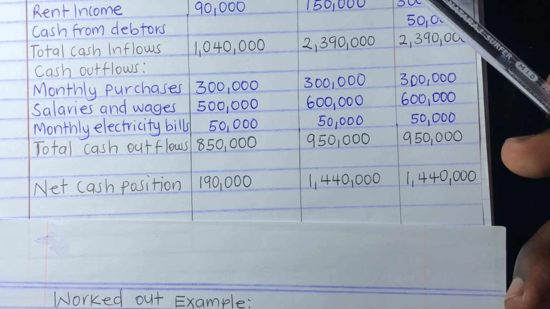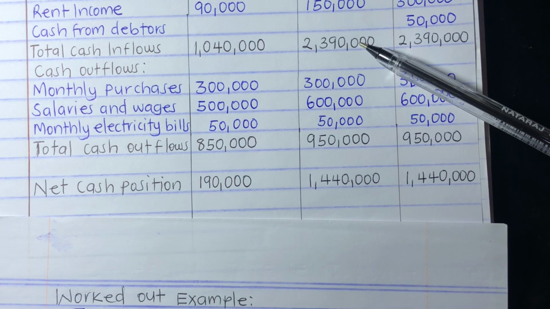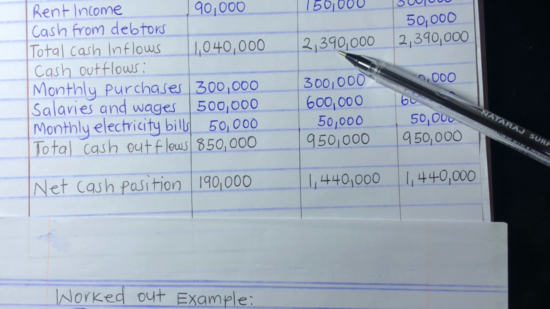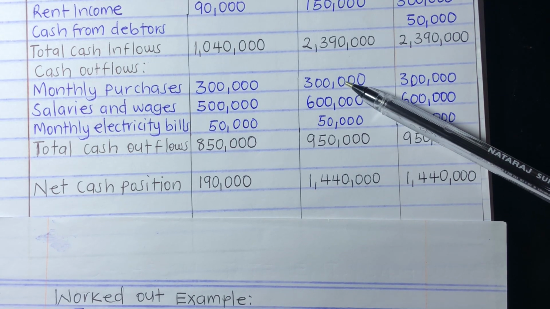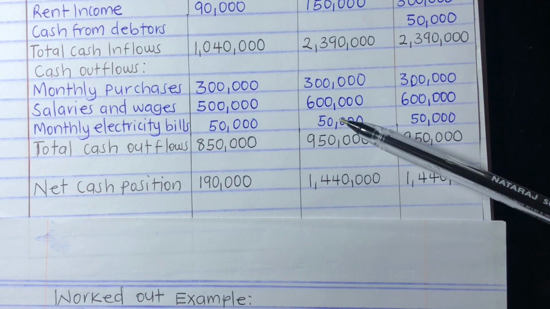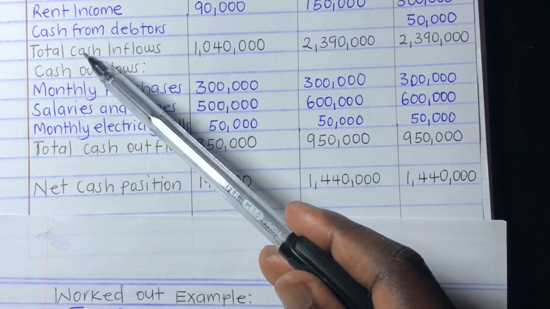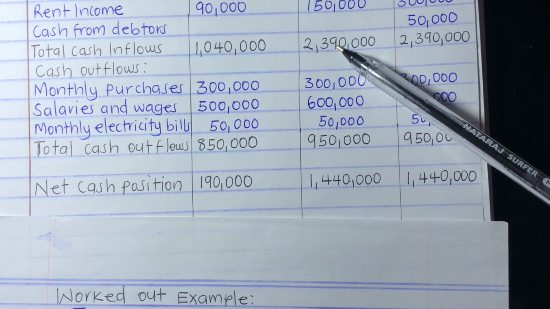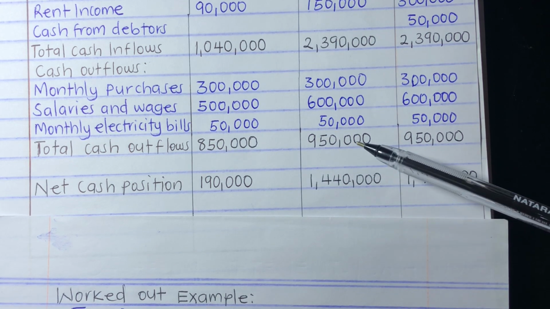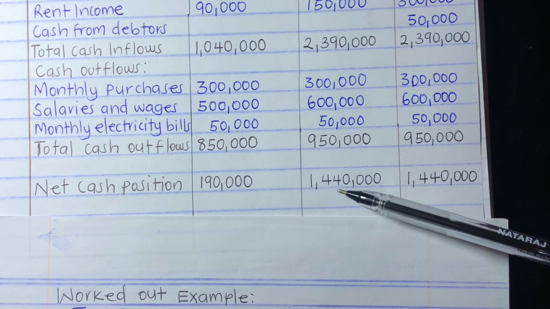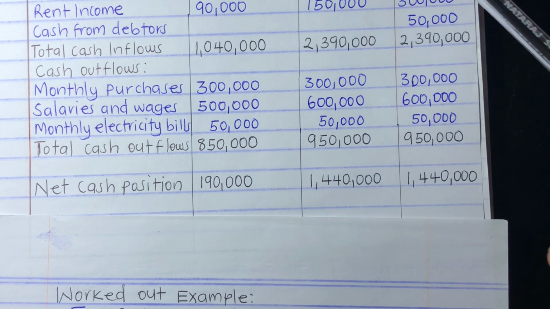So we add this and this and this and this to get 2,390,000. This one becomes our total cash inflows for the month of February. Then we add up the total cash outflows in the month of February, 300, 600, 50, and we get 950,000. So we also subtract from the total cash inflows in February, that is 2,390,000 minus 950,000. We get 1,440,000. So this is our net cash position for the month of February.